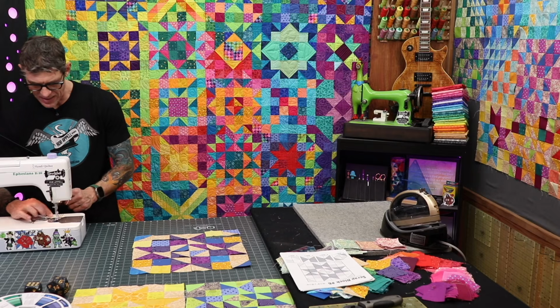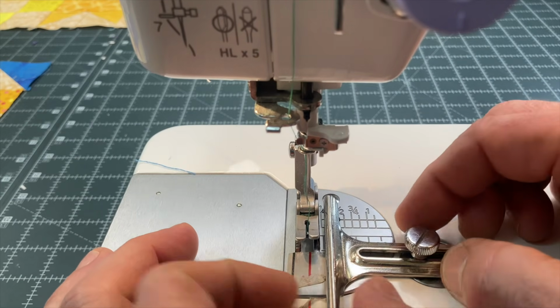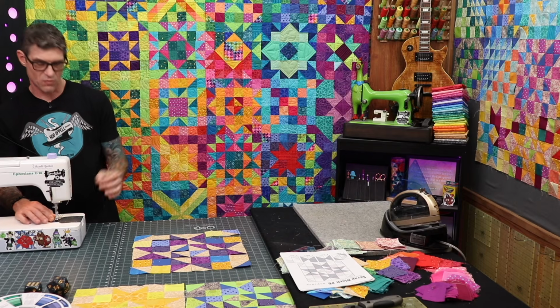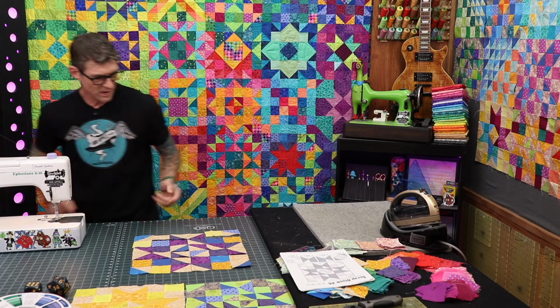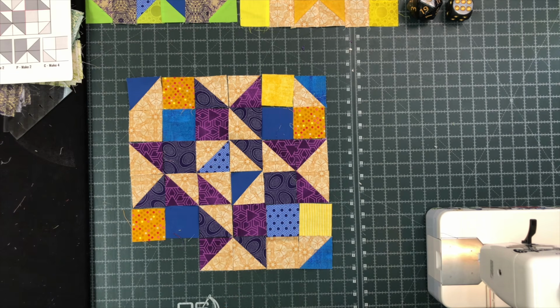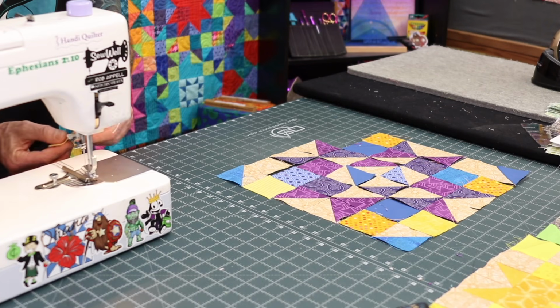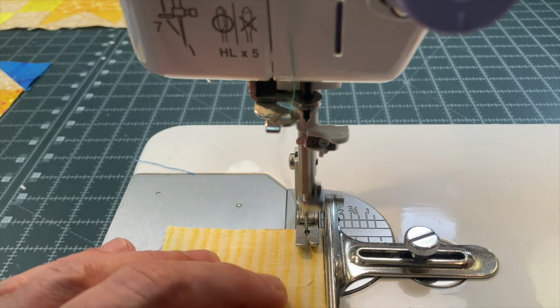So I'll lock back in my 1/4 inch seam allowance guide, right on top of that black tape. This makes it really easy for me. I love using this machine this way. And now I'm just going to go ahead and lay edge by edge as I go across and start building out rows. Then I'll do all the pressing and put the rows together into the block.